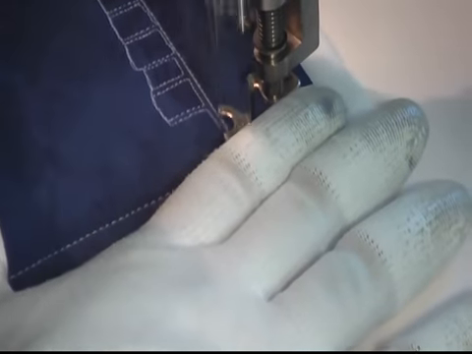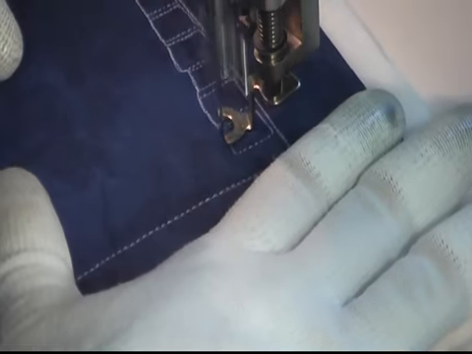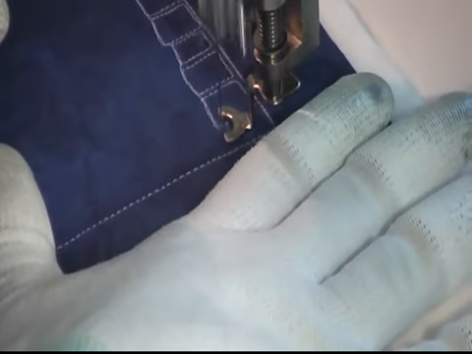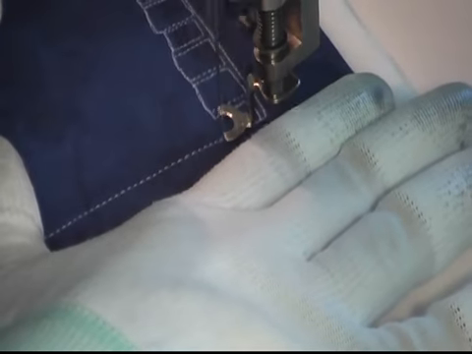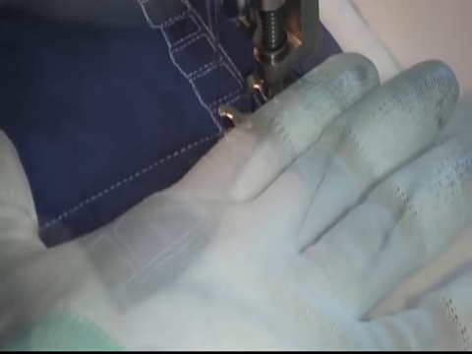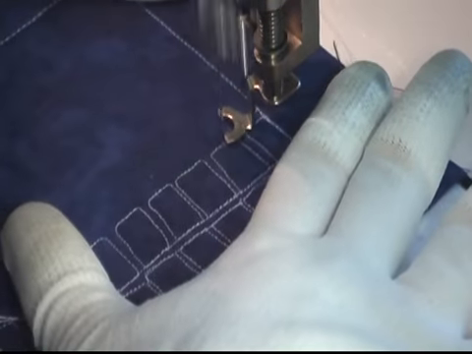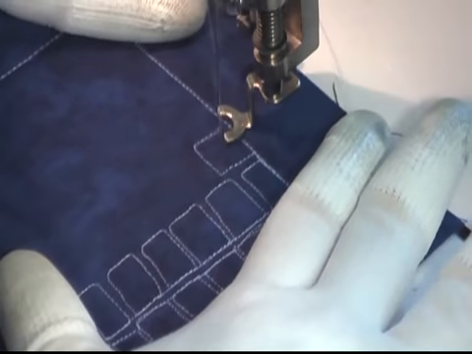It's a really interesting kind of free-form texture, and one that I want to experiment more with, not just in quilting, but also in piecing. I think that this could have some very interesting effects when you piece fabrics together in this way.